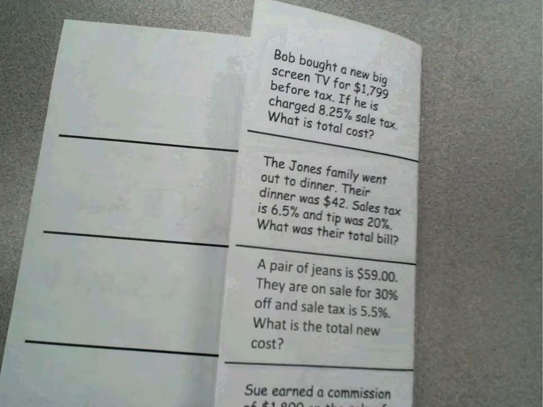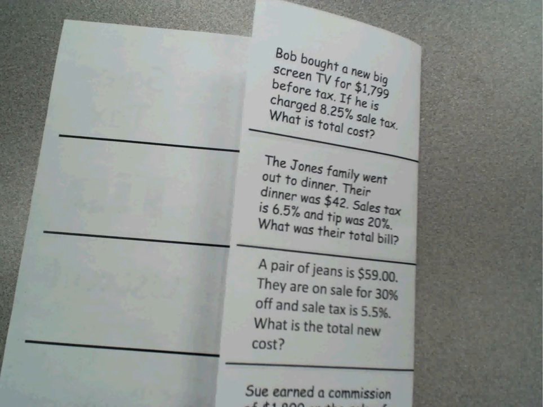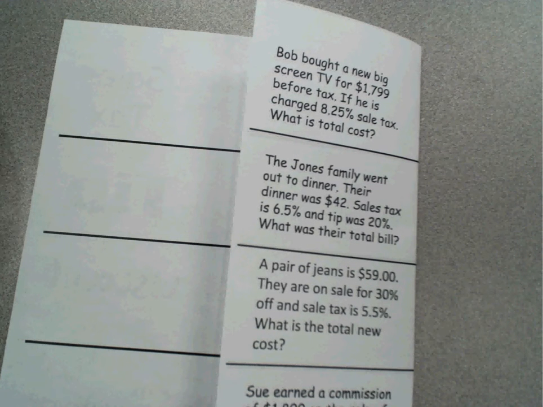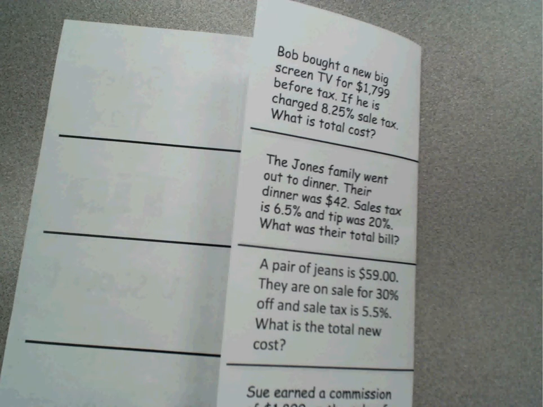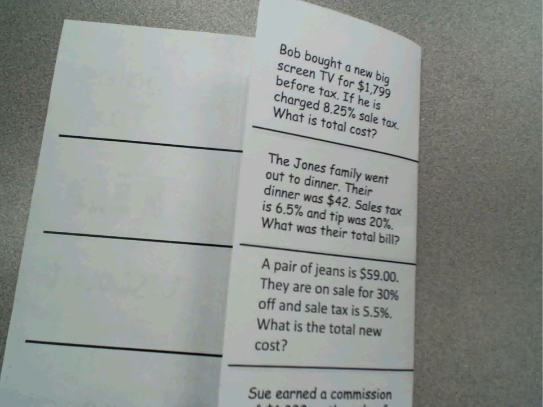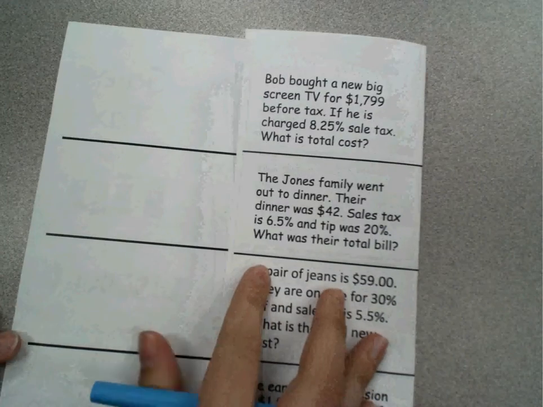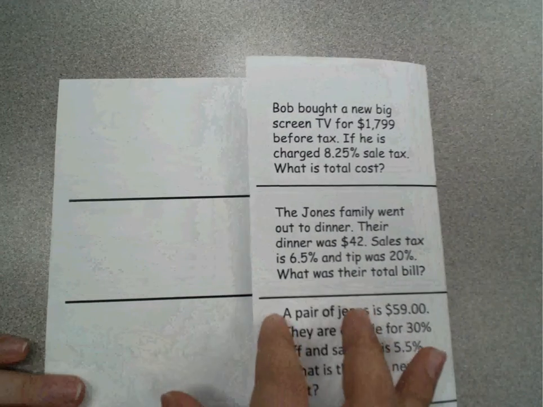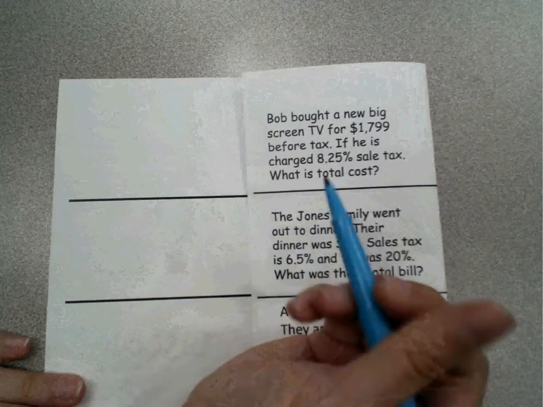So we have Bob bought a new big screen TV for $1,799 before tax. If he was charged 8.25% sales tax, what is the total cost? So you can do this both ways. You can do the proportions, or you can set it up as the equation. I'm going to go ahead and do that equation because a handful of you seem to like that better once you saw what it was.